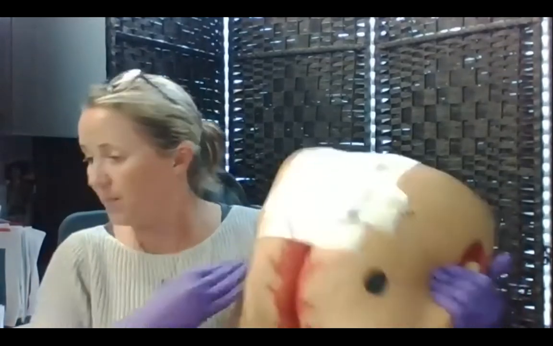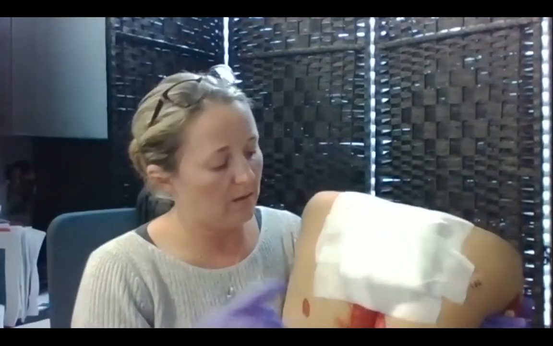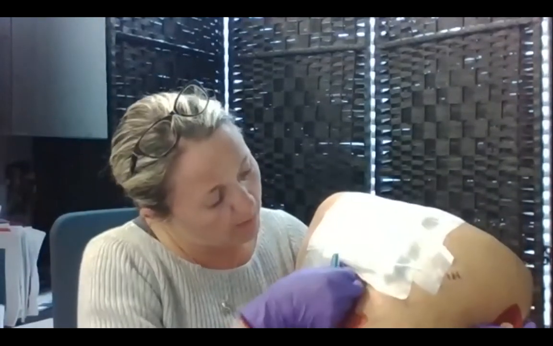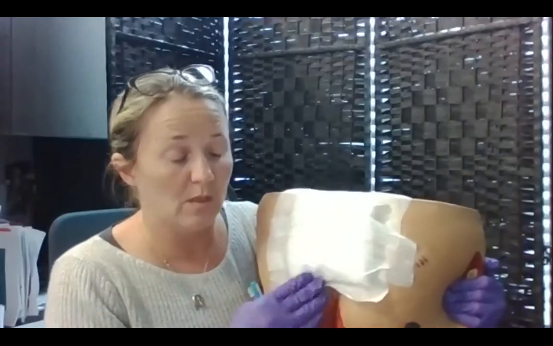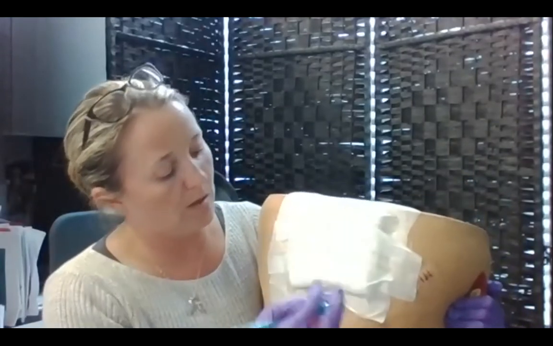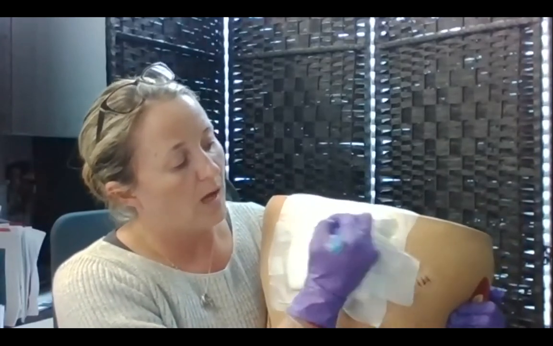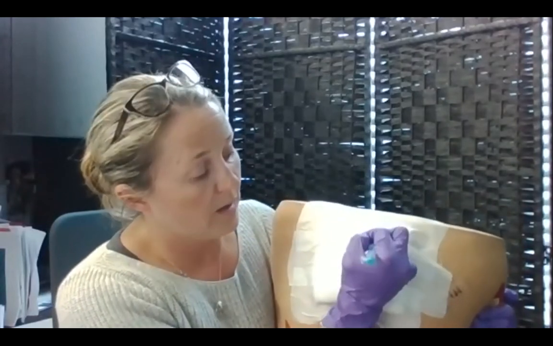Okay, so top to bottom, left to right. We've got everything covered, right? So then we need to date, time, and initial. Now this wouldn't be optimal since it's at this person's area where it could get. I'm not going to get my pen out and write my initials real big across the top of this, right?